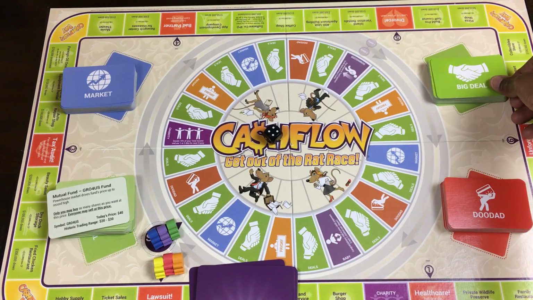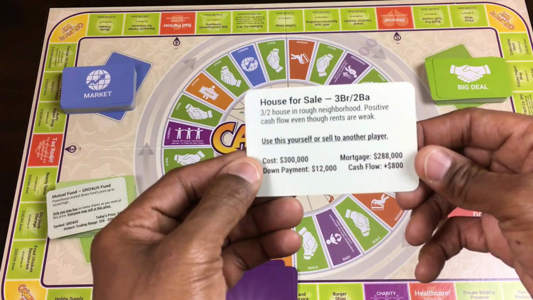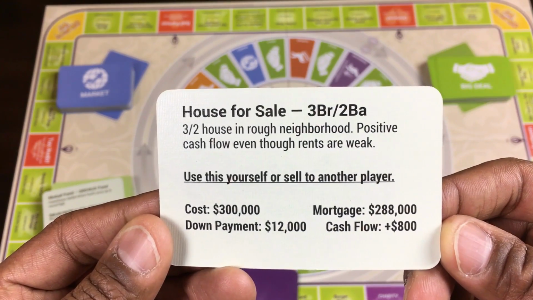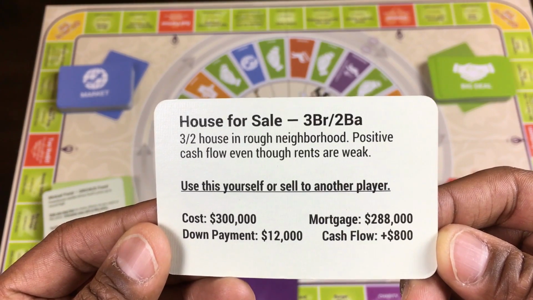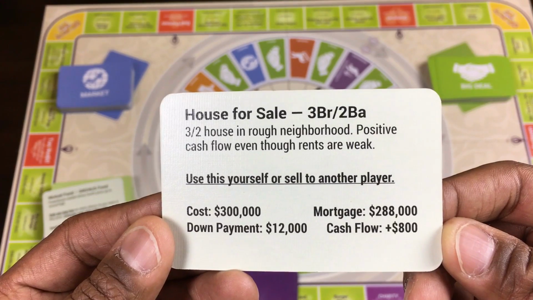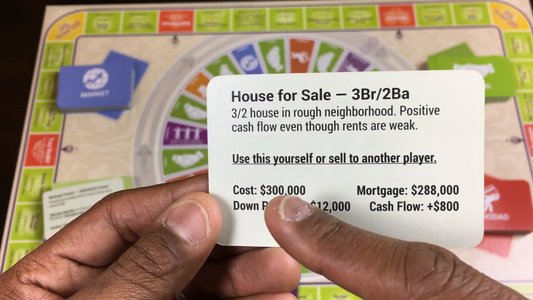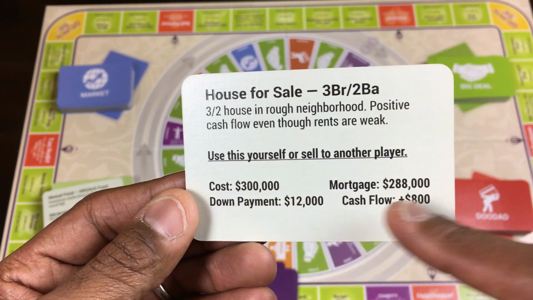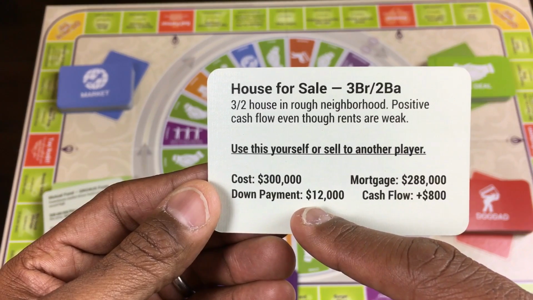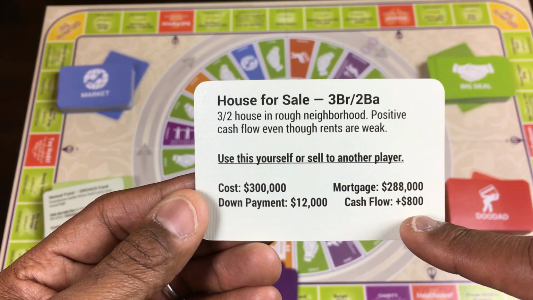Let's take a look at one of the big deals, which is another green card. The green card says we've got a house for sale. It's a 3-bedroom, 2-bath house in a rough neighborhood, positive cash flow, even though rents are weak. Use this yourself or sell to another player. If you wanted to do this, it's going to cost $300,000. You would take a mortgage of $288,000 and put $12,000 down, and that's going to provide you $800 a month in cash flow.